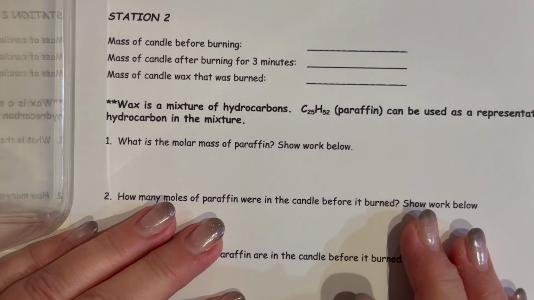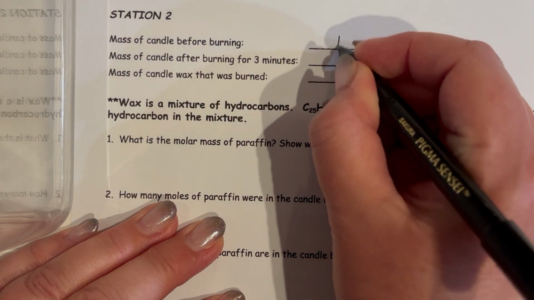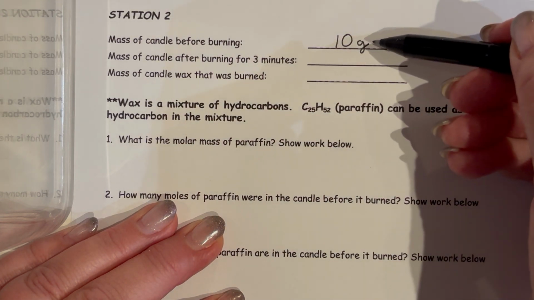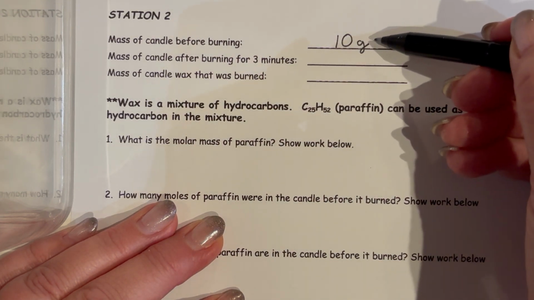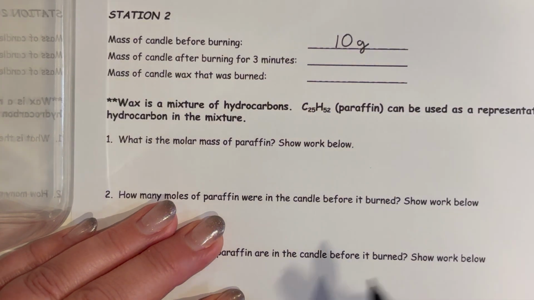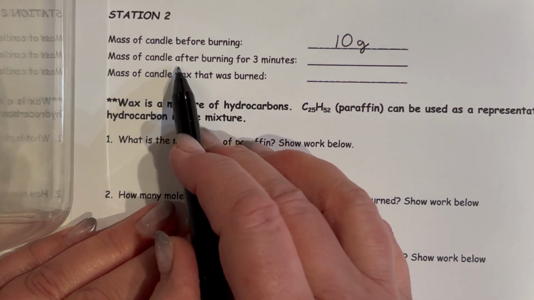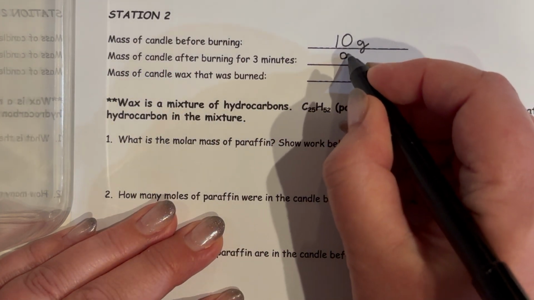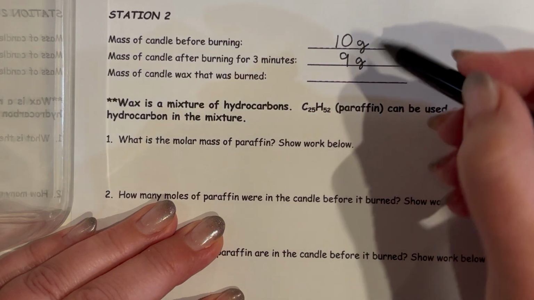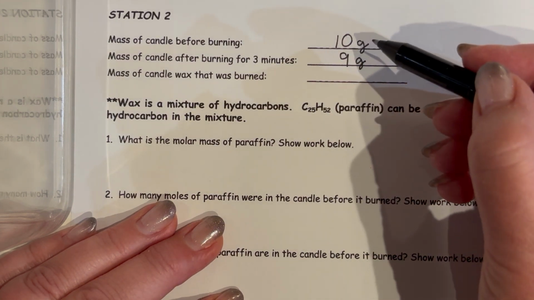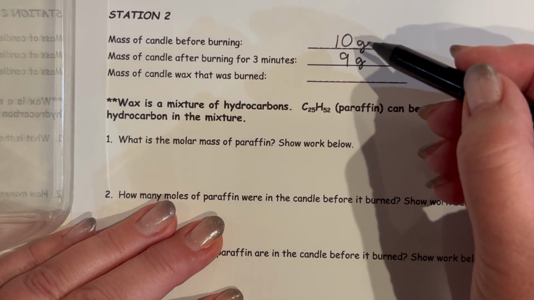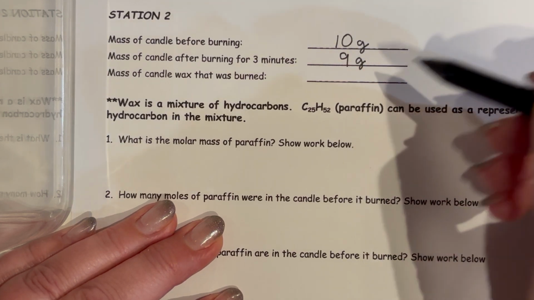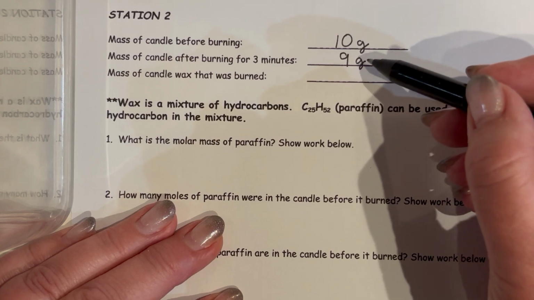Okay, so first things first, the data that I'm going to use: I'm going to say that the mass of the candle before burning was 10 grams. You might have a different number here, and that's fine. Use your number. Don't change yours. Then after burning the candle, the mass of the candle after the burning was 9 grams. Again, if you have different numbers here, that's totally appropriate. Keep those numbers and you're just going to substitute. Whenever I put 10, you put your number that you have here. If I put 9, you put your number here.